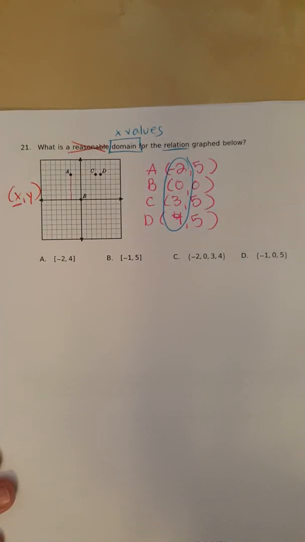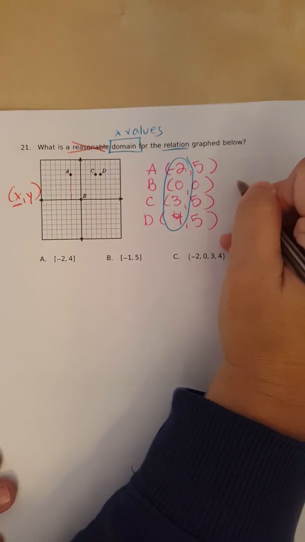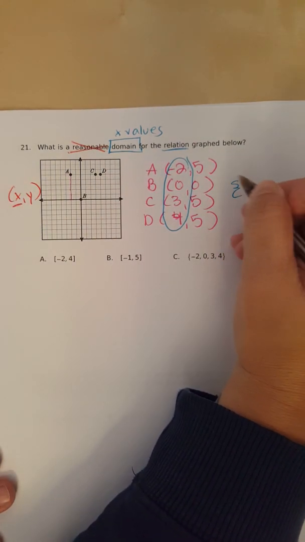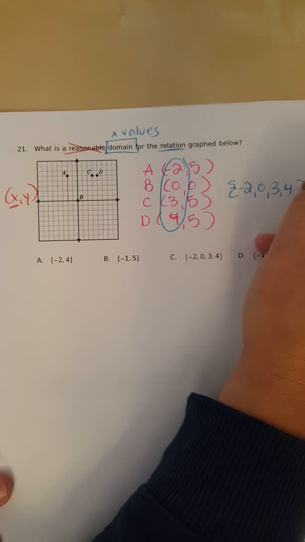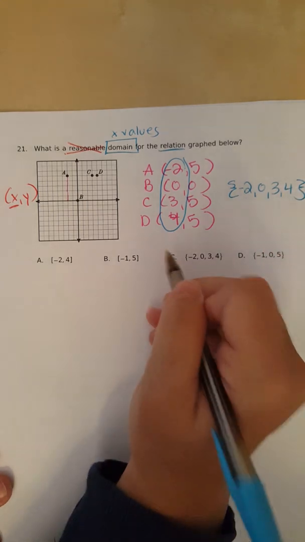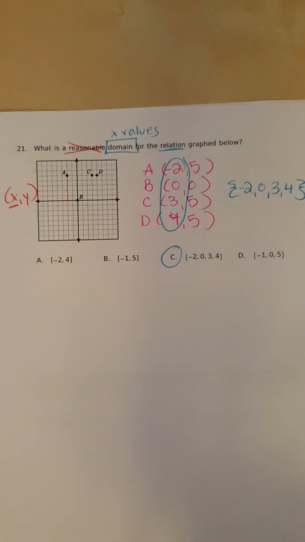And typically when you see these, they are going to be written in order from smallest to biggest in our set notation. So our smallest is negative 2, then 0, then 3, and then 4. And that's going to match here with answer choice C.